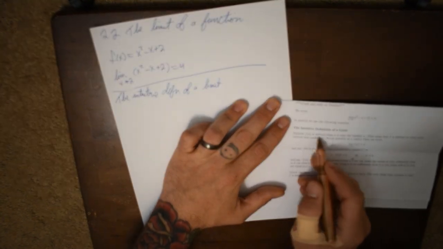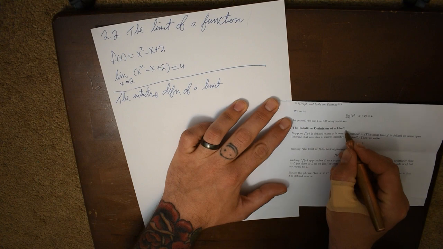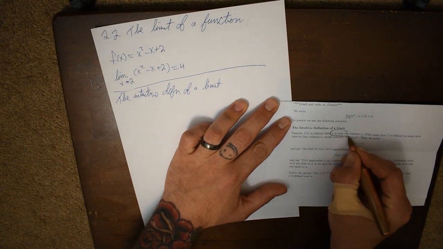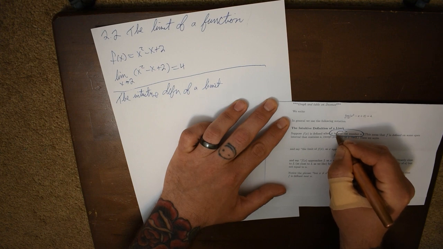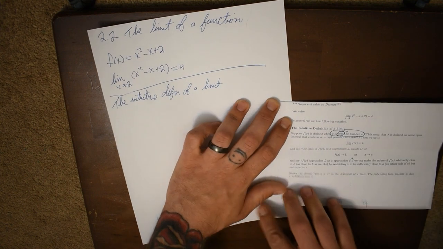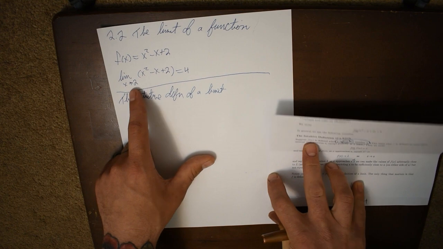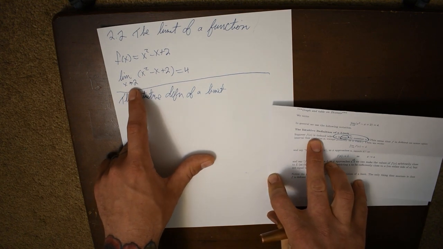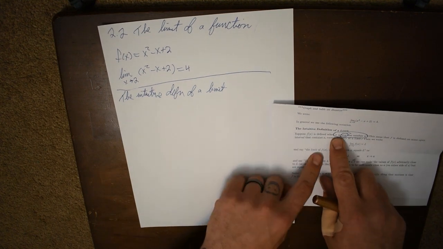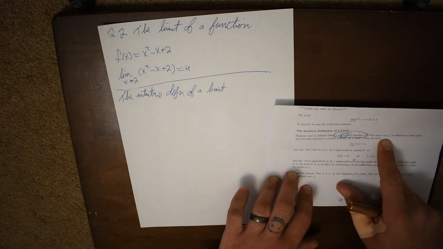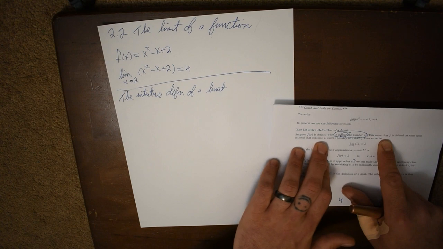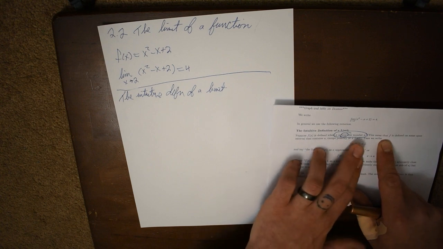Suppose f of x is defined when x is near a. That's worthy of a circle. In fact, the word near by itself is worthy of its own circle. That's what I was saying. In this example, it didn't matter what happened when x was equal to 2. We only care what happens when x is near a number. This means f is defined on some open interval that contains a except for possibly a itself.